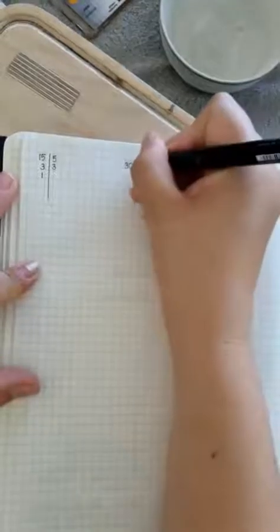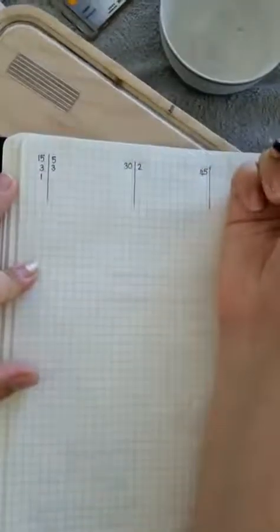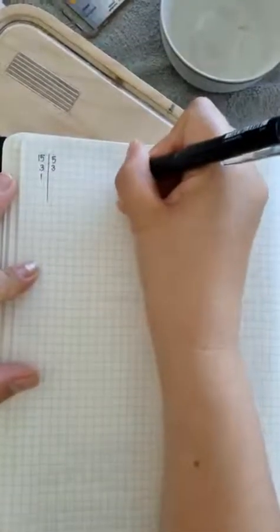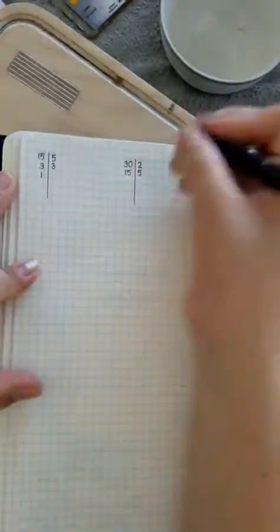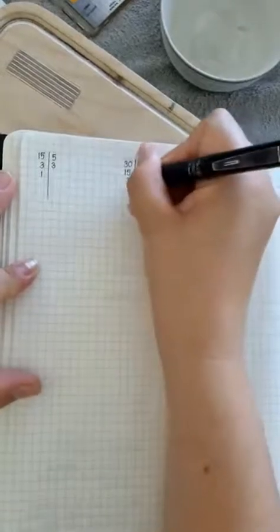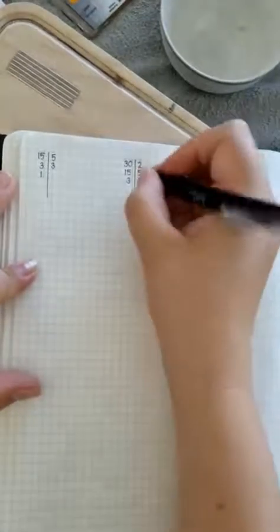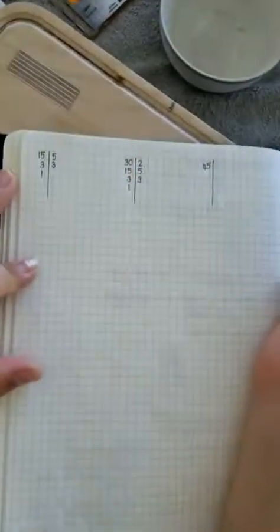30, if we say 30 is divisible by 2, all right, 30 divided by 2 is 15. Then we can do 5 from there. All right, 15 divided by 5 is 3. Then we do 3 again. 3 divided by 3 is 1. Okay, so 30 is going to be 2 times 5 times 3. Again, I'll write it down just now.